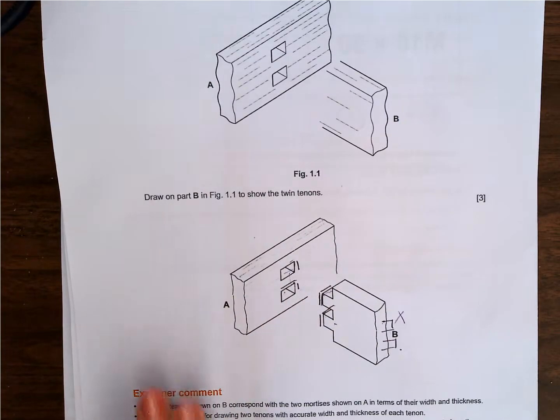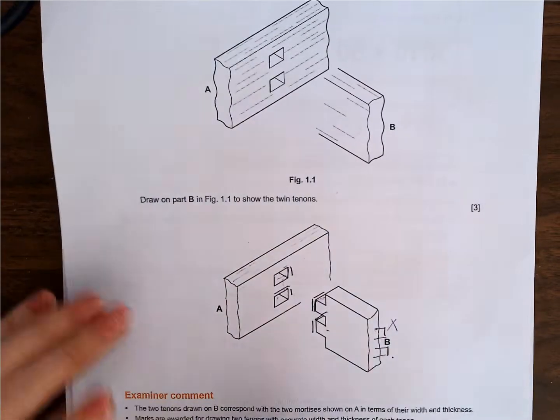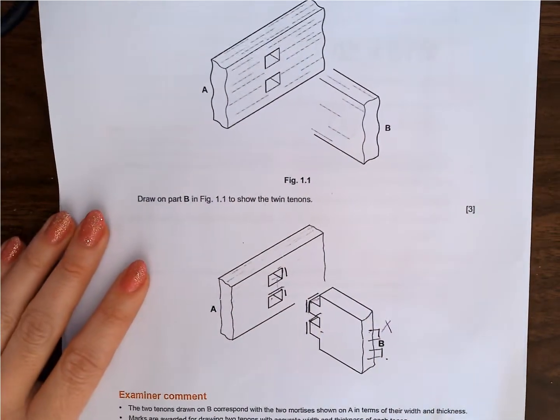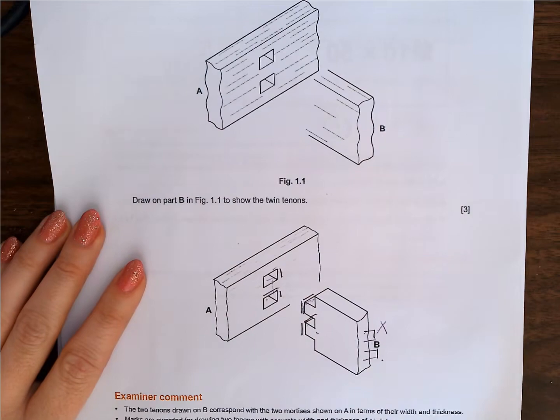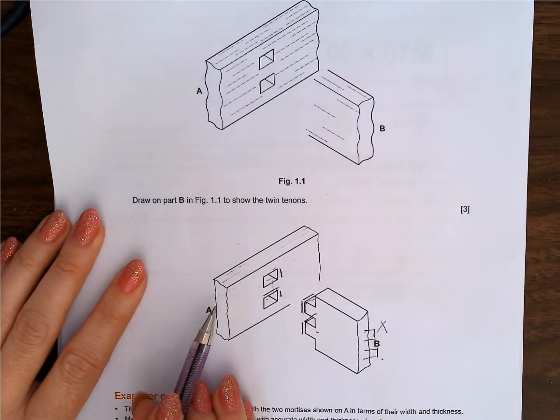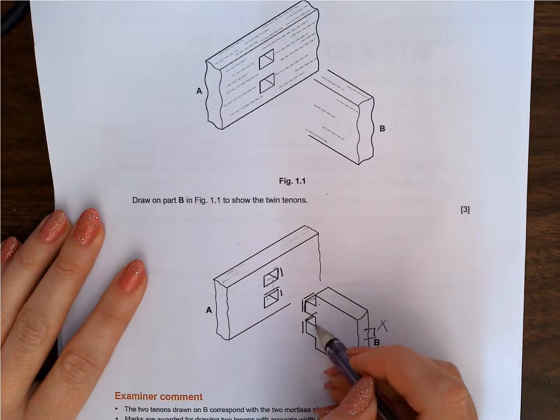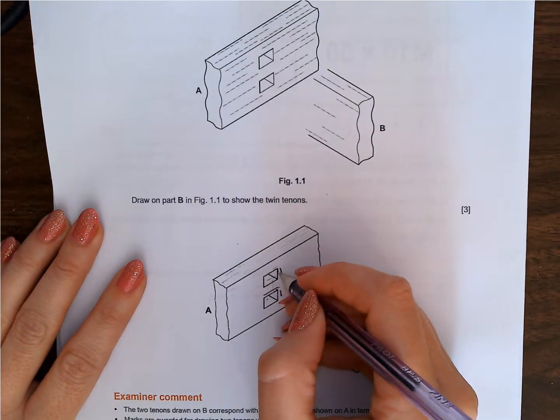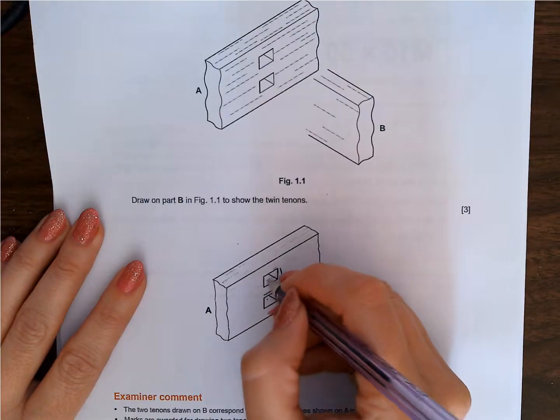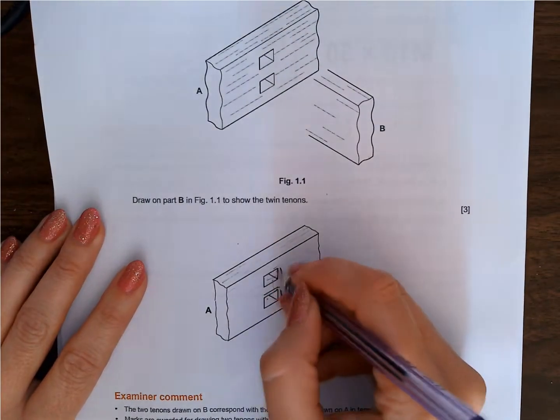So what are examiners looking for? Examiners are looking for accurately drawn twin tenons to match the mortises. So it needs to fit in properly.